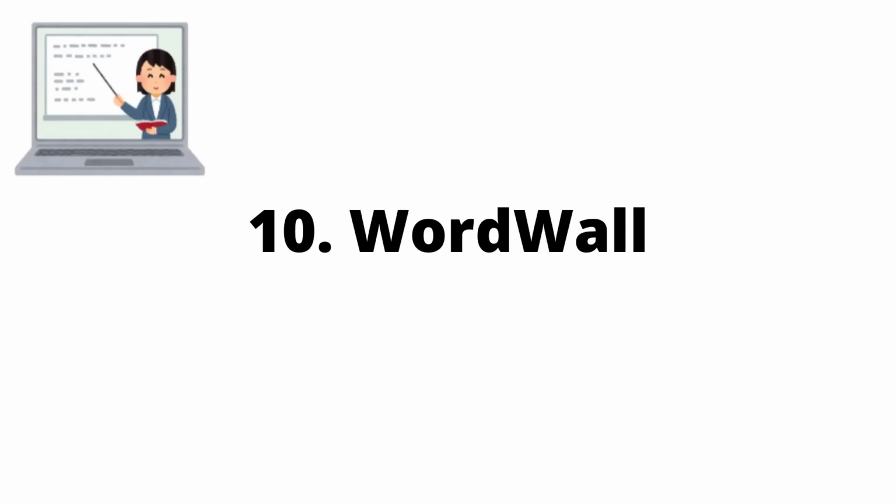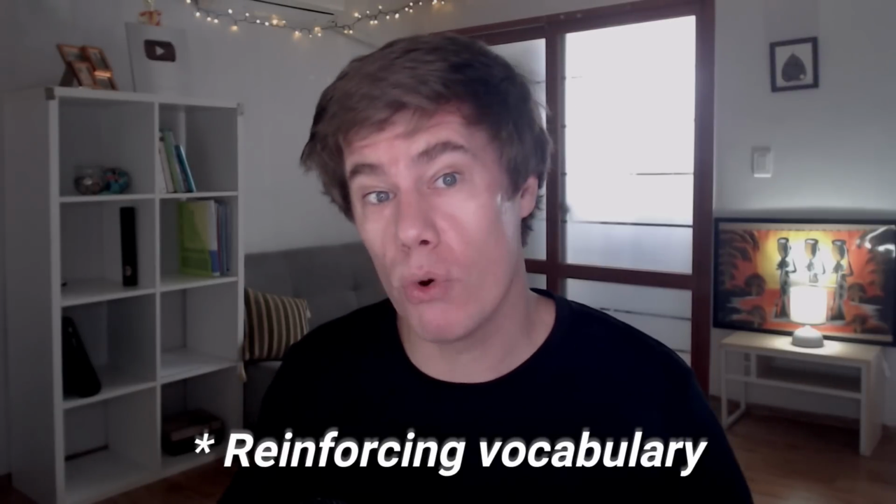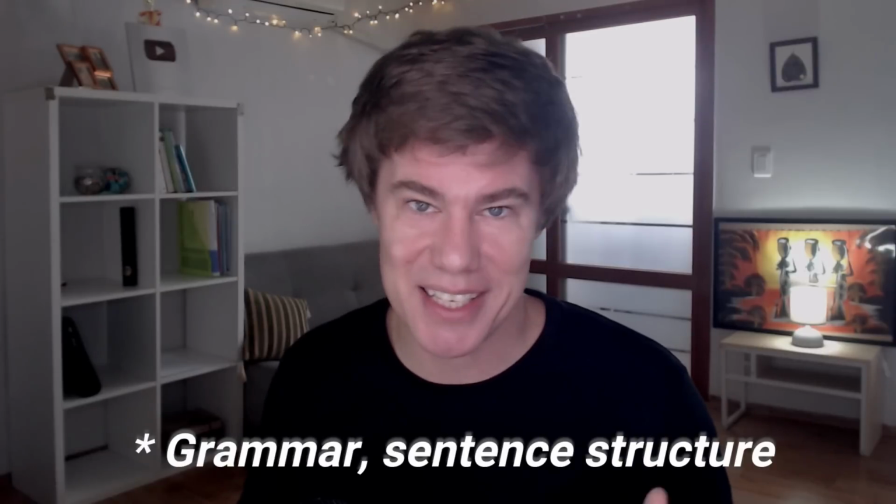Word Wall. Word Wall allows teachers to create interactive activities and games such as quizzes, word searches, and matching pairs. It's useful for reinforcing vocabulary, grammar, and sentence structure.